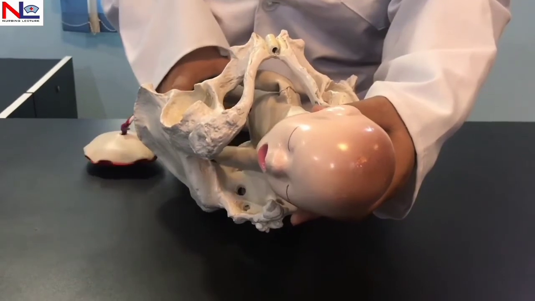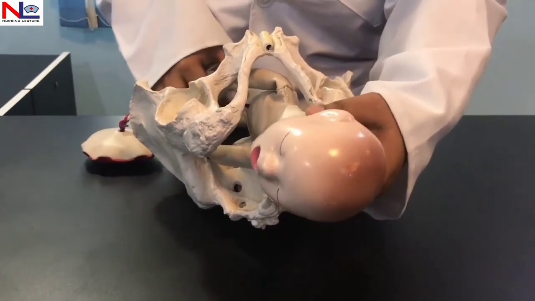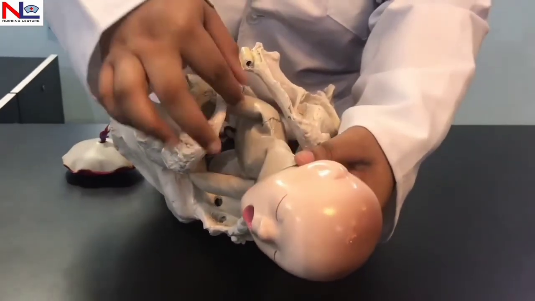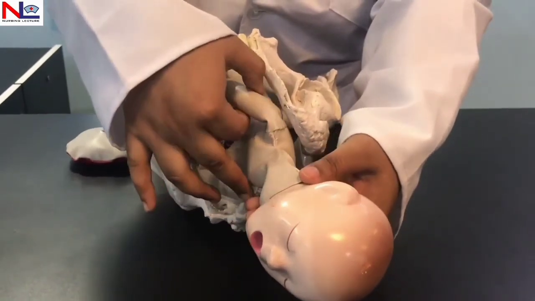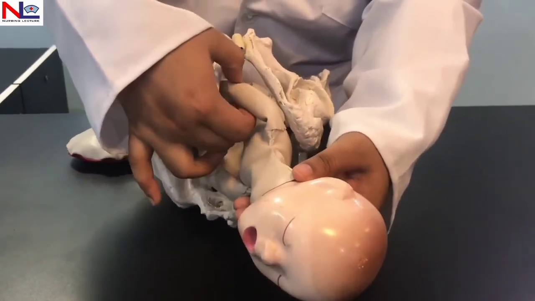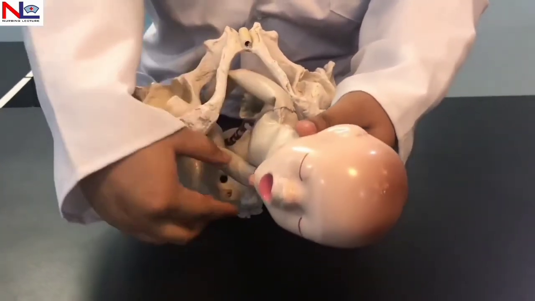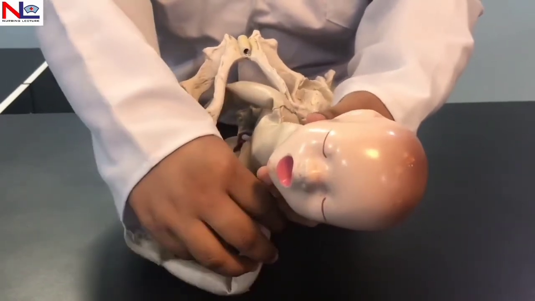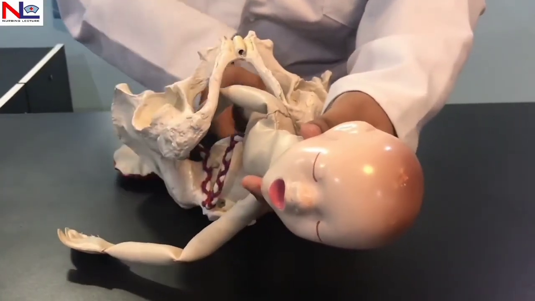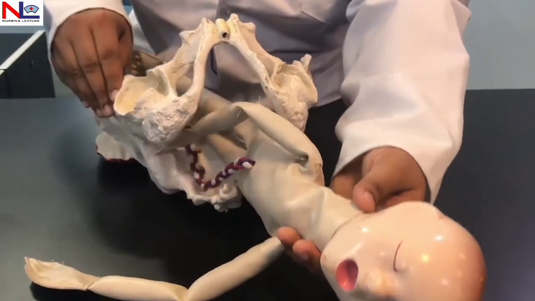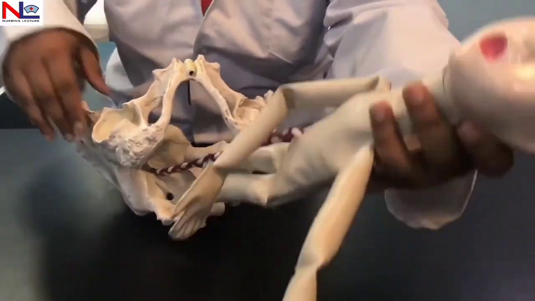And the last cardinal movement is lateral flexion, in which the anterior shoulder sweeps the subpubic arc and the posterior shoulder escapes the perineum, and the rest of the body is born by the movement of lateral flexion.